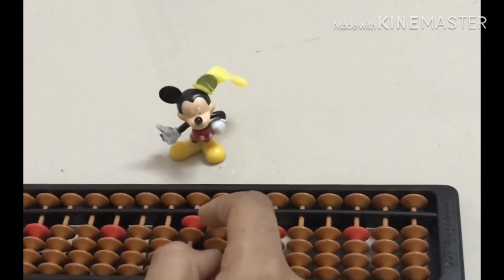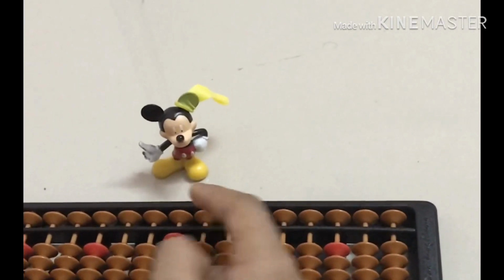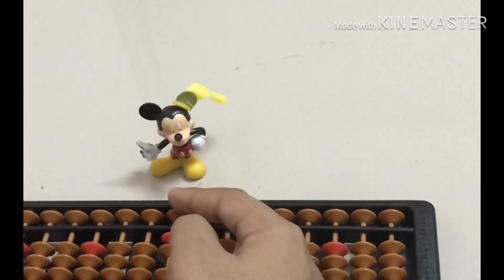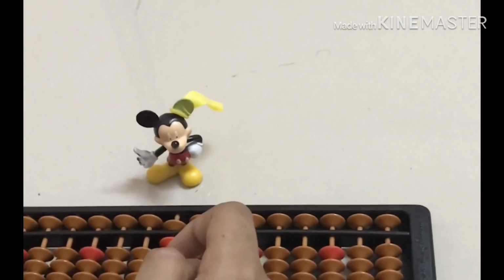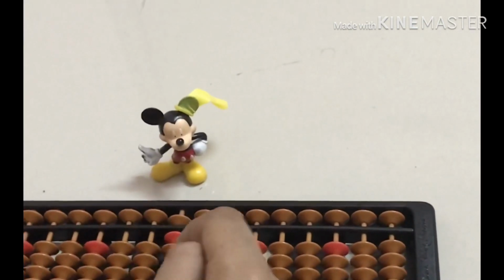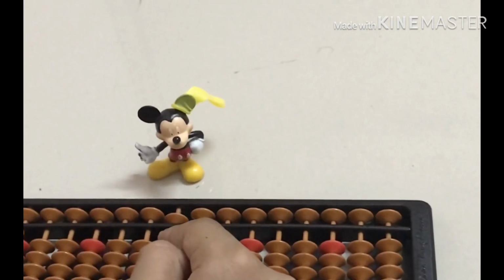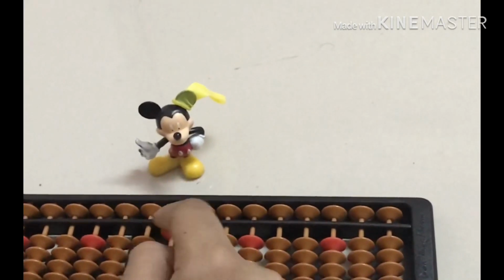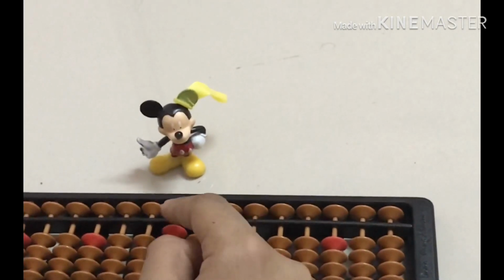Next one. 2 plus 5. So plus 5 means you need to add 5. So take the 5 and drag it down. So the answer is 7. Minus 1. So we need to take away 1. So 1. So the answer is 5 plus 1, 6.